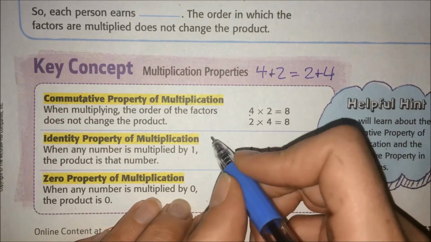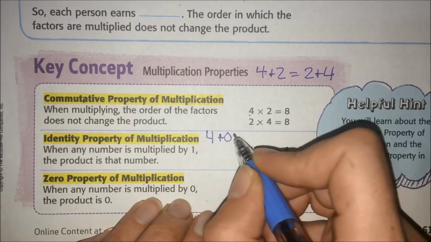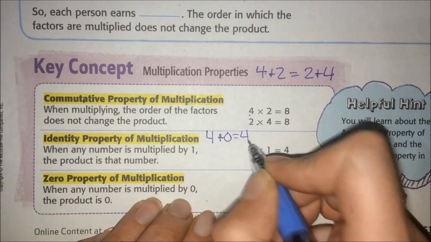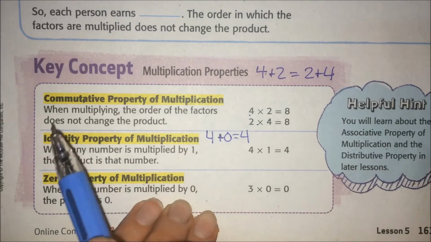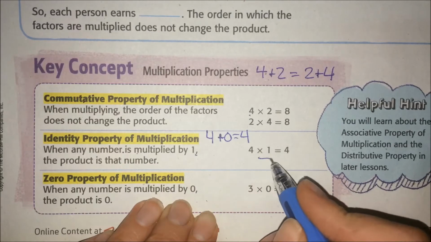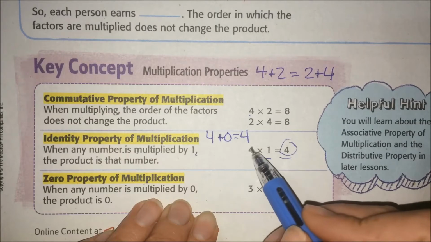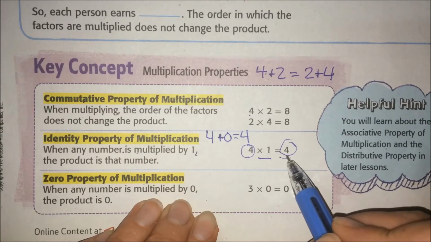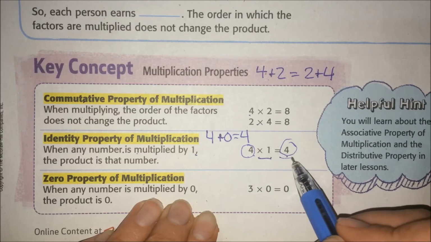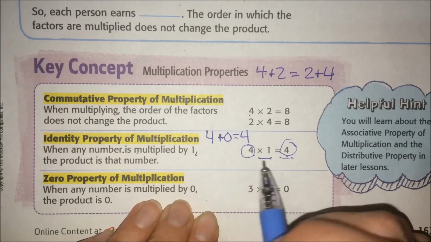Identity property of multiplication. If we were doing identity in addition, that would mean that 4 plus 0 still equals 4. So let's see if it's similar. When any number is multiplied by 1, the product is that number. So the answer is the same as the original number. 4 times 1 is still 4, just like 4 plus 0 is still 4. So actually they're pretty similar.